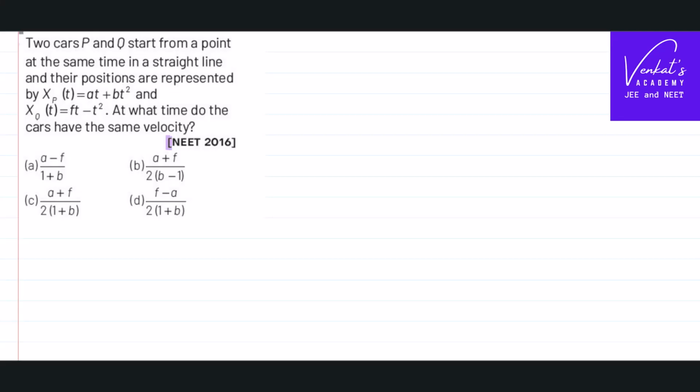We are solving a problem that was given in NEET 2016. The problem is like this. Two cars P and Q start from a point at the same time. That means they are starting at the same time in a straight line, and their positions, that means displacement, are given as x_P and x_Q. At what time do they have the same velocity?